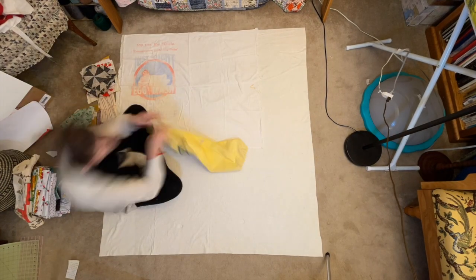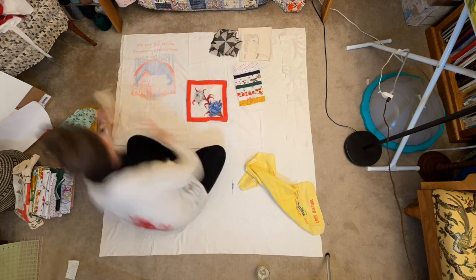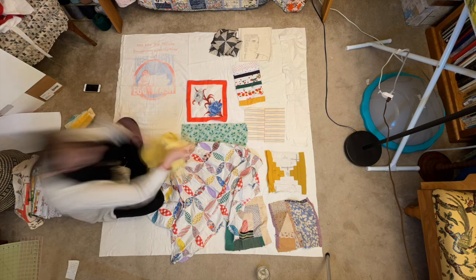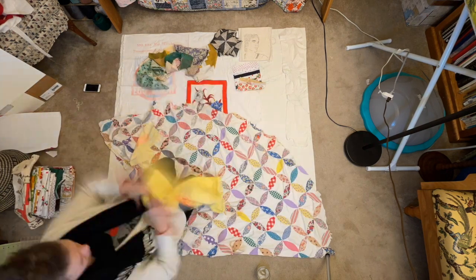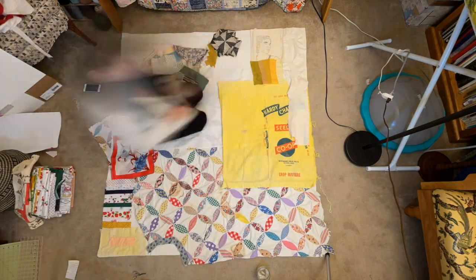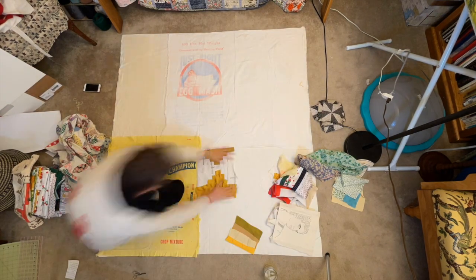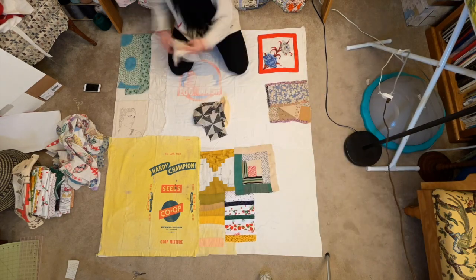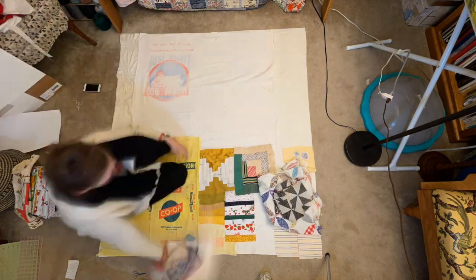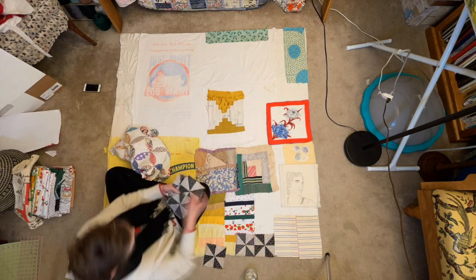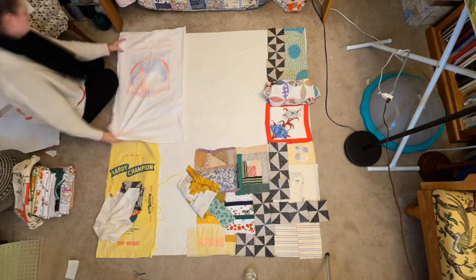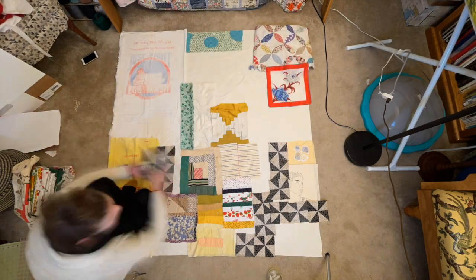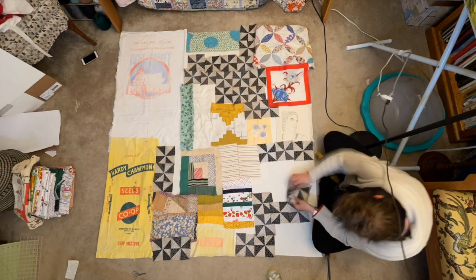Oh, the sparkle transition. I hope that got you in the right mood to learn about the principles of art. As I am laying things out on my batting right now, and I've cut my batting to be the size that I want the finished quilt to be as a base, so I know what I'm working with. It's a lot like a blank canvas. So now I'm laying things out and following my intuition, and then you will see how I later make different choices with the principles in mind.